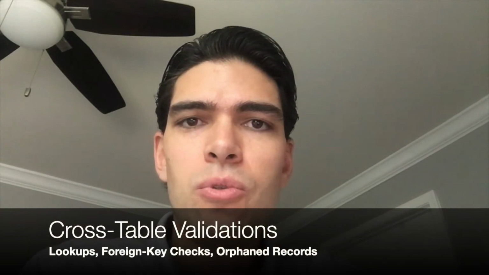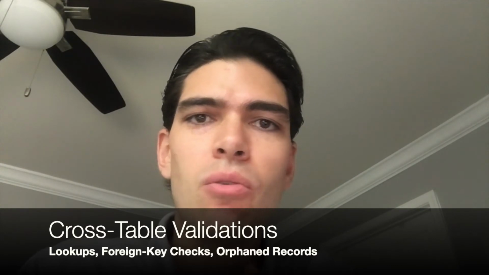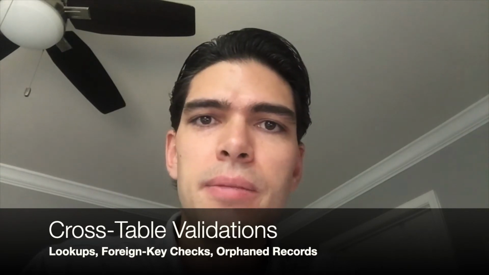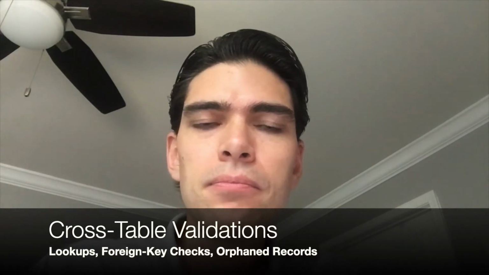Cross table validations. That can be foreign key lookups, or a referential lookup where you're making sure postal codes and states, or postal codes and cities, match. Or that could be any number of things where you're looking for orphaned records. Maybe they don't exist in both places when they should.